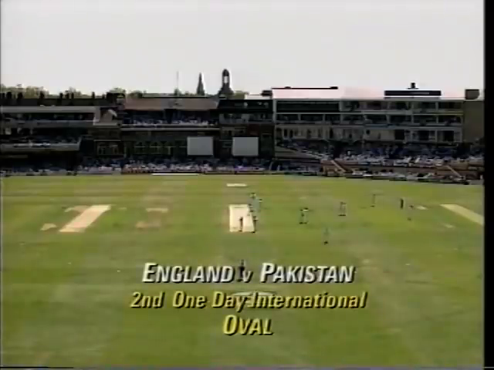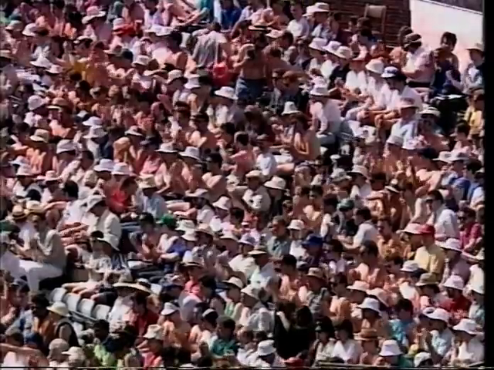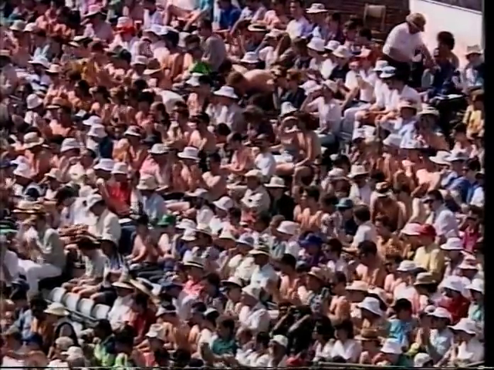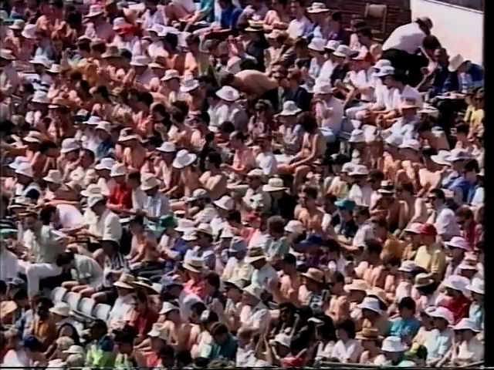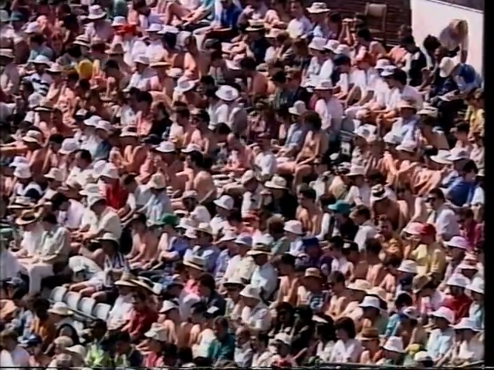The second one-day international is played 2 days later at a hot, sultry Kennington Oval. Pakistan go into the match emasculated by injuries to their two main strike bowlers, Wasim Akram and Waqar Younis.